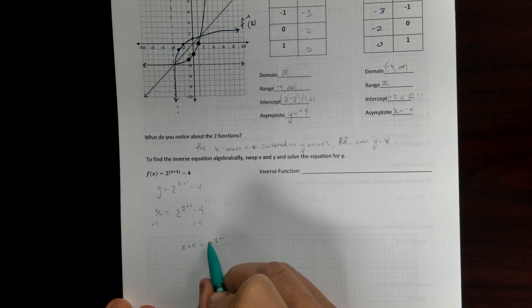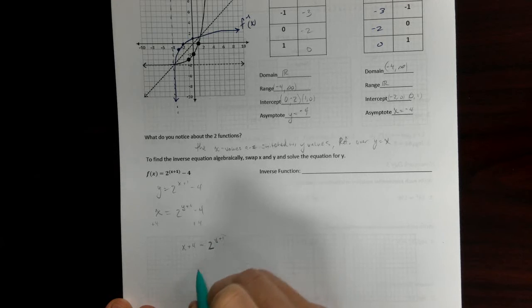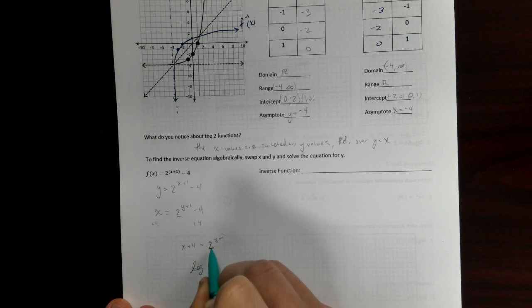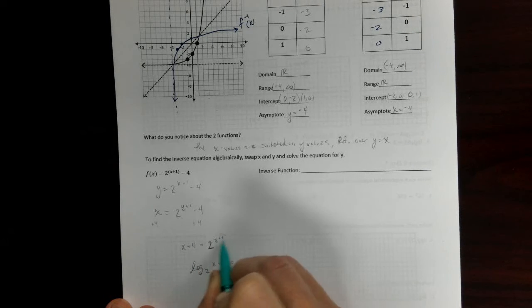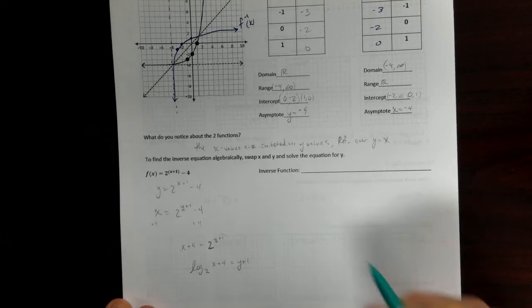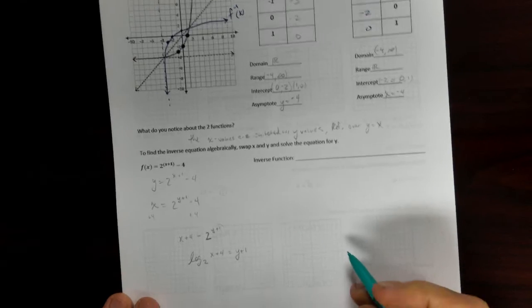Now I need to get this out of the exponent. What I'm going to do is take the log of both sides. So I've got the log base 2 of x plus 4 equals my exponent y plus 1. Now I'm going to solve for y.